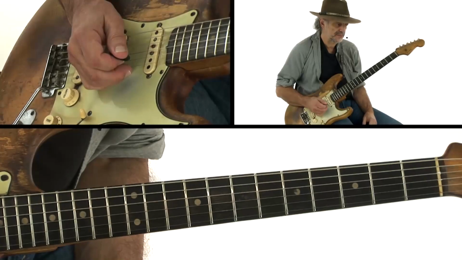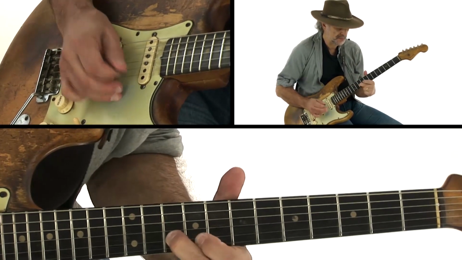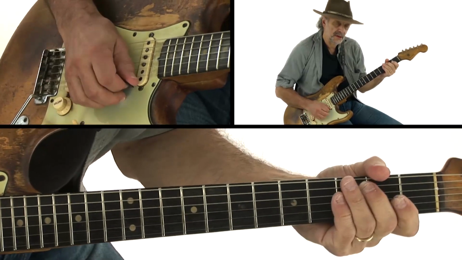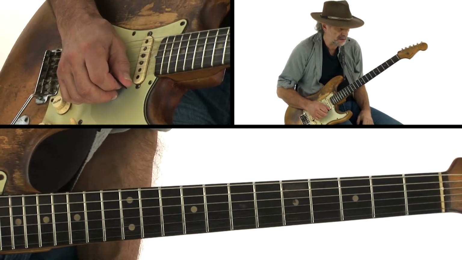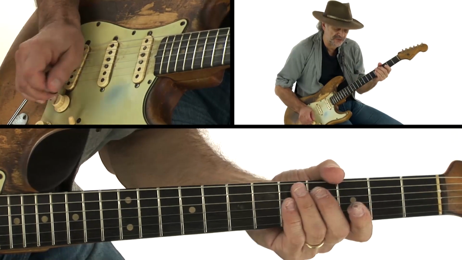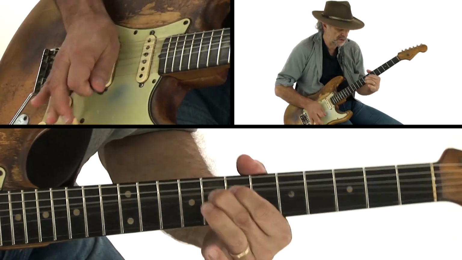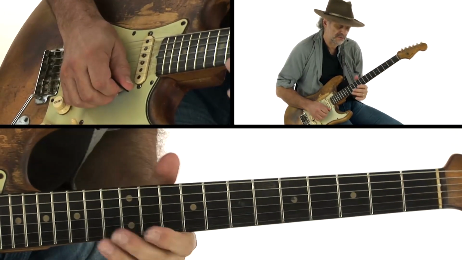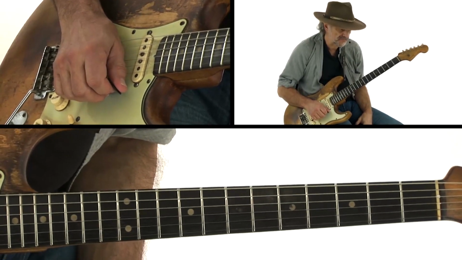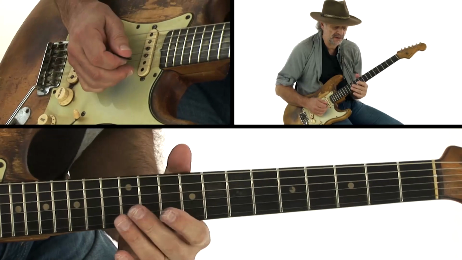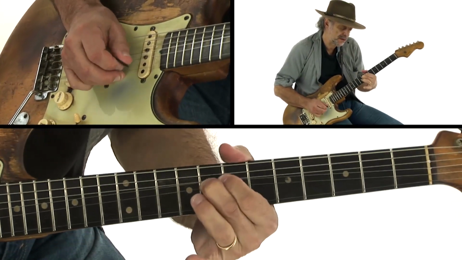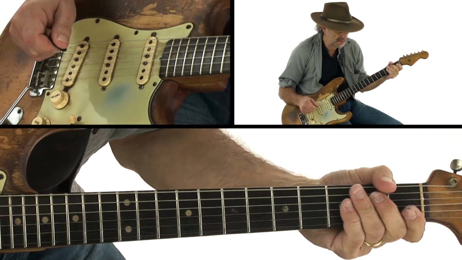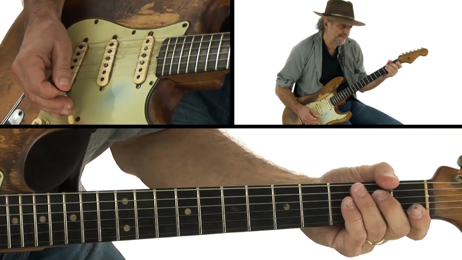Here it is with the track. With that bend. And try to move smoothly between the positions. Start with that C sharp. And now the 4 chord's coming, so I'll bend to a C. And then C sharp. And then back on it.